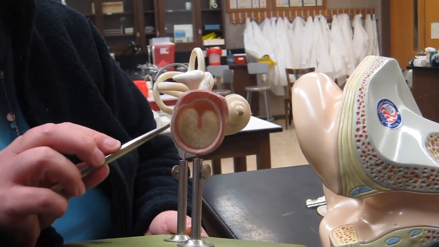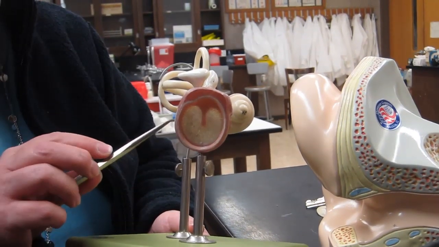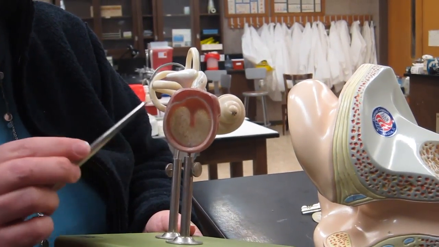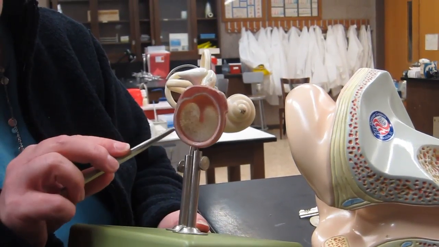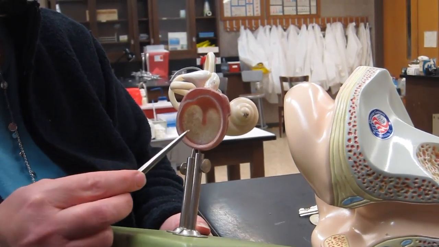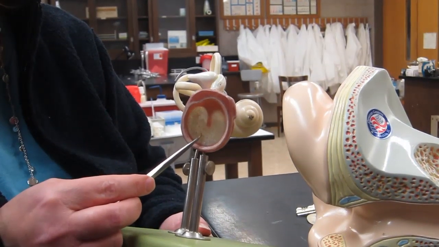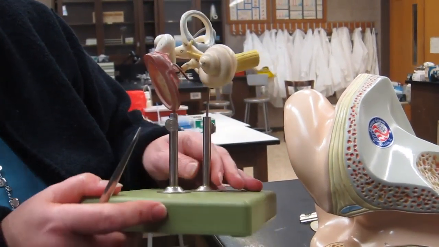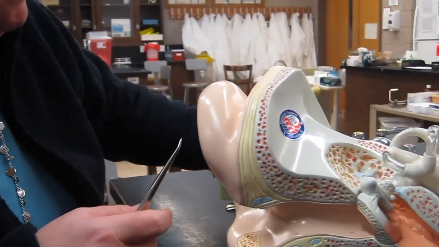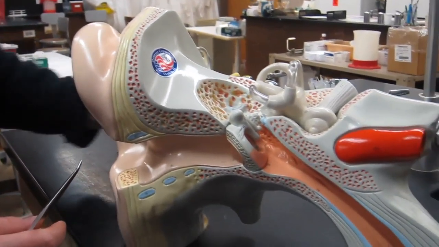You may be able to see pus in there. Sometimes it will even have some bleeding associated with it. If there's enough fluid pressure in the middle ear, the tympanic membrane can rupture, okay, which is very unappealing. Okay, all right, we'll come back to this guy in a minute.